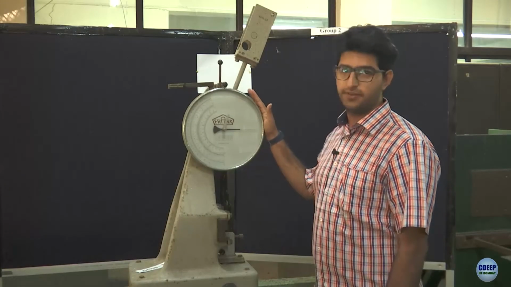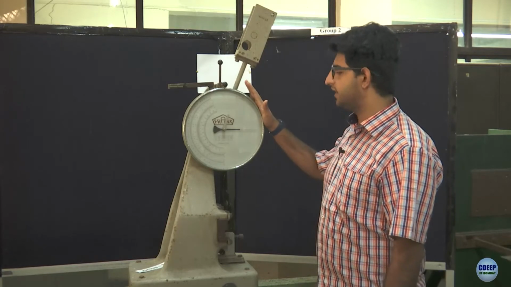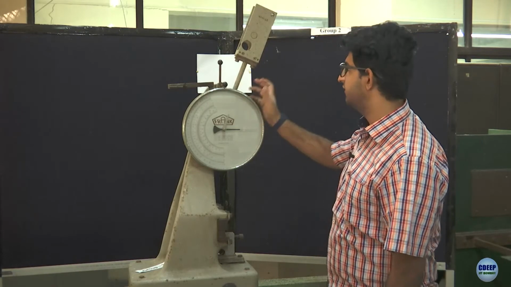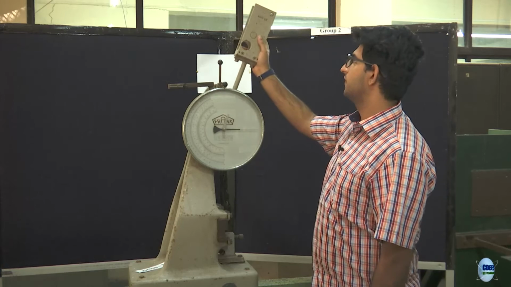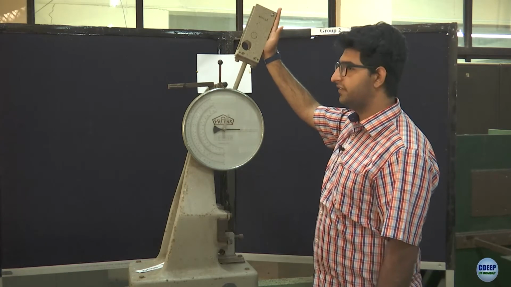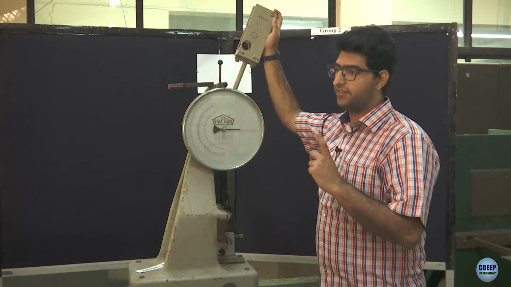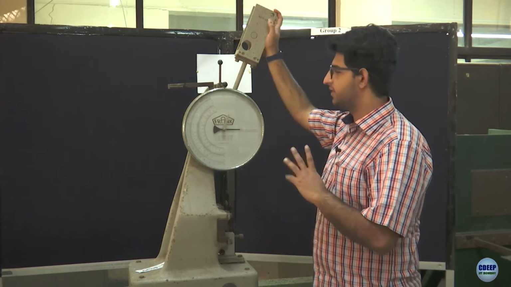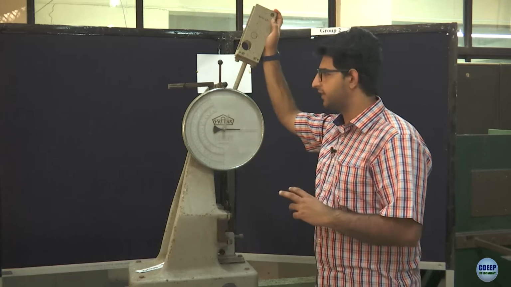This is the Izod impact test machine. I'll just explain the different components of the machine. We start with the hammer. There are 4 different hammers on this machine. This one is a 25 joule hammer. Take note, I am not mentioning the weight, I am directly mentioning the energy, and I'll explain why.